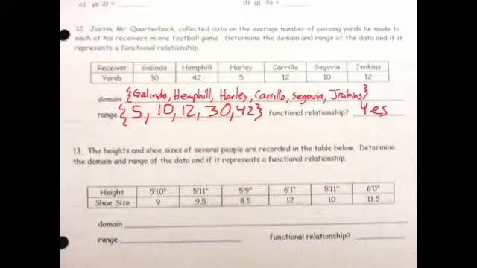On the next part, this top row is going to be your domain, and the bottom row is going to give you the range. Make sure you list them from least to greatest. So like here on my range, the shoe size, we're going to start at 8.5, and it builds up 9, 9.5, 10, 11.5, and 12. Squiggle bracket.